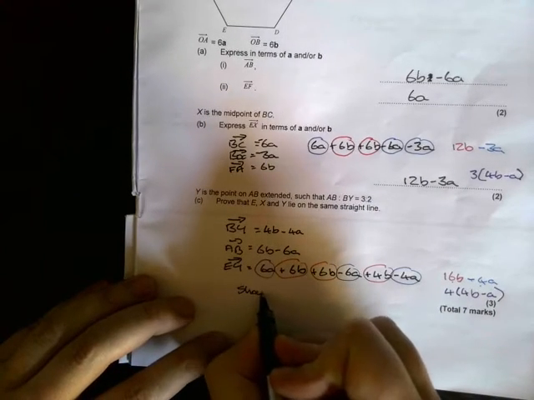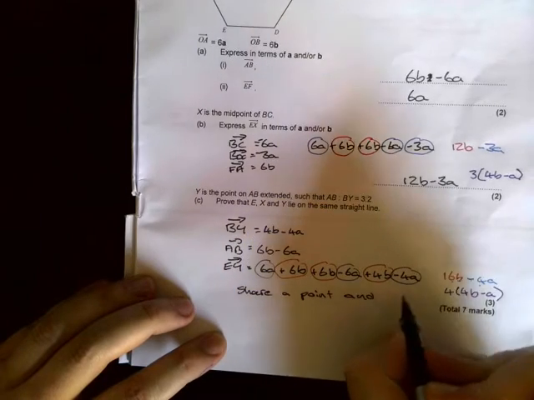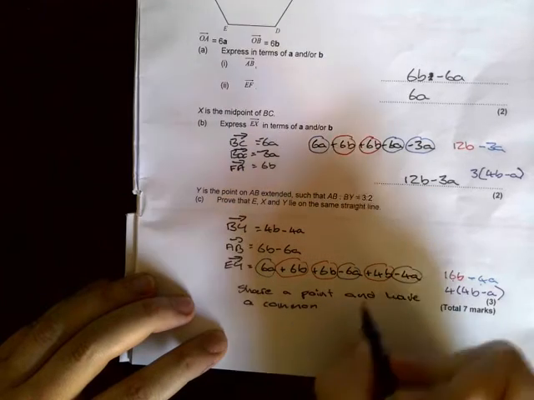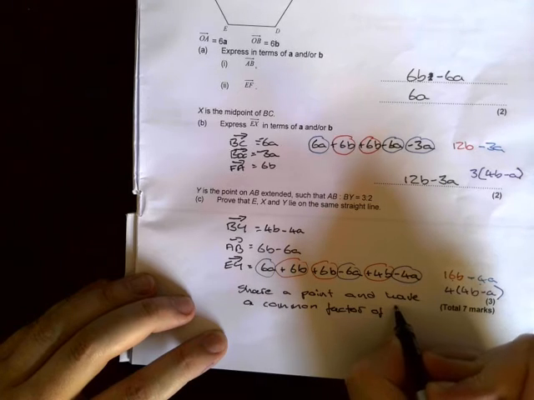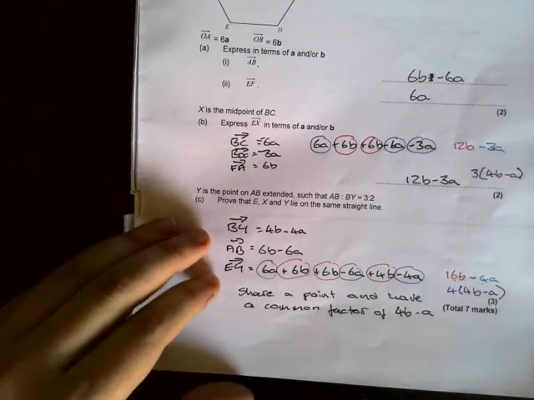Because they've both got the 4b minus a in brackets, they've both got a common factor, so they are both parallel. And because they both use the same point E, they both start at E, then we've got that they are on the same line. They share a point and have a common factor of 4b minus a. Okay.